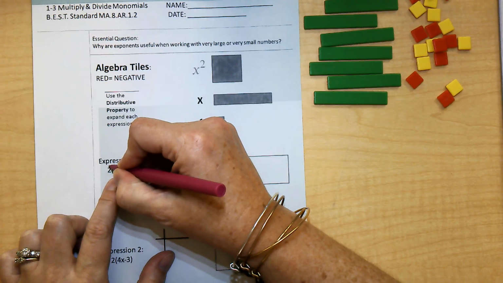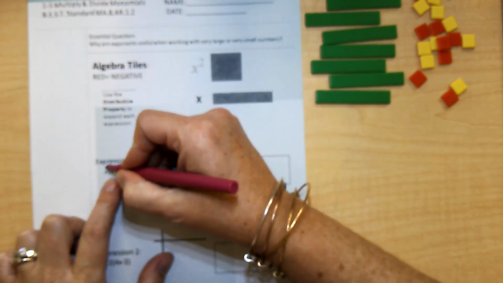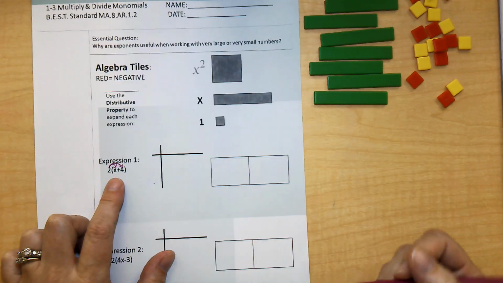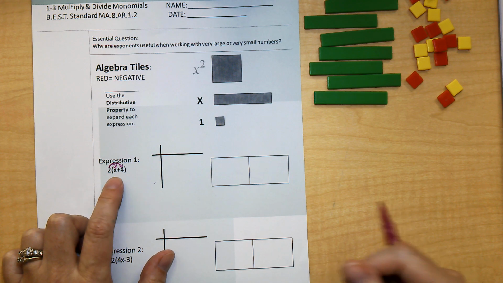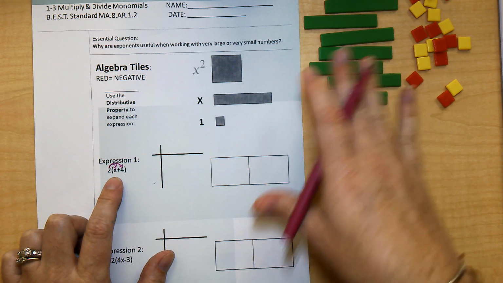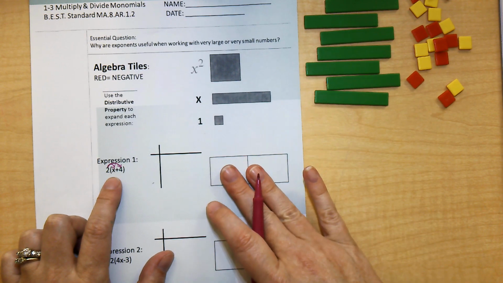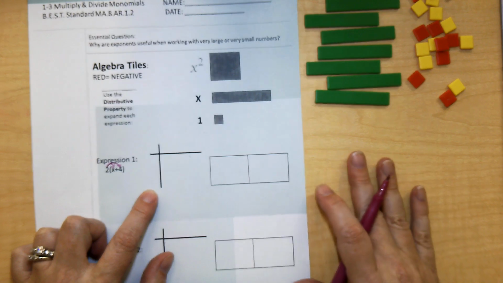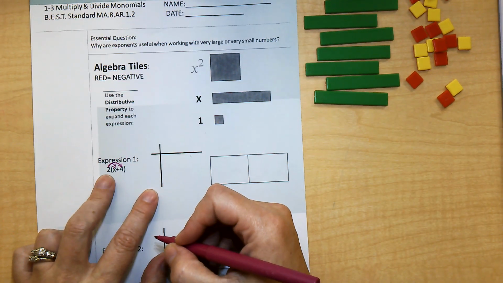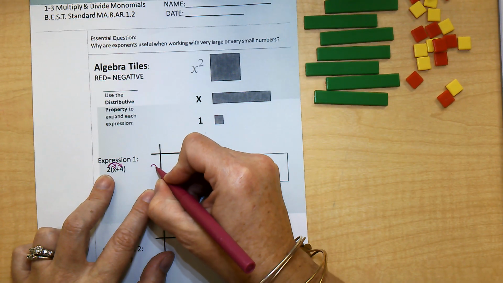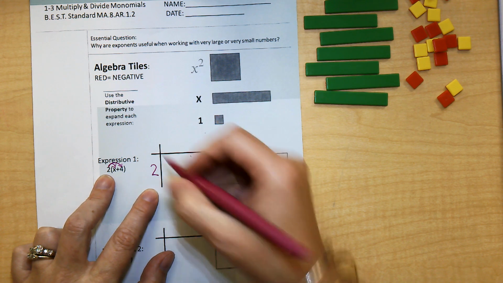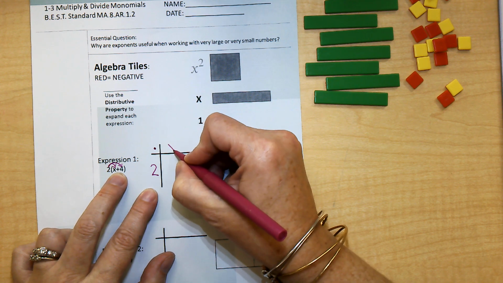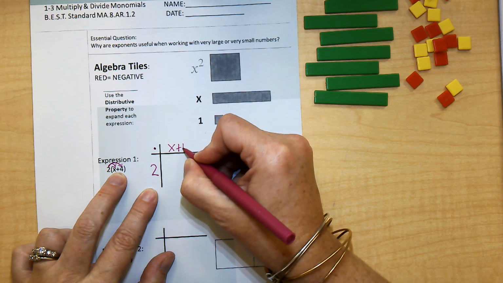And when you distribute, you take your outside number and you multiply it by both things on the inside. Any of the number of things you have on the inside, we just have to have 2 things. So we're going to do this pictorially, concretely, and with our area model. So we're going to start by filling in the outside of our pictorial model. The 2 on the outside goes on to the left. We're going to put a little dot for multiplication, and the x plus 4 inside of our parentheses goes on top.